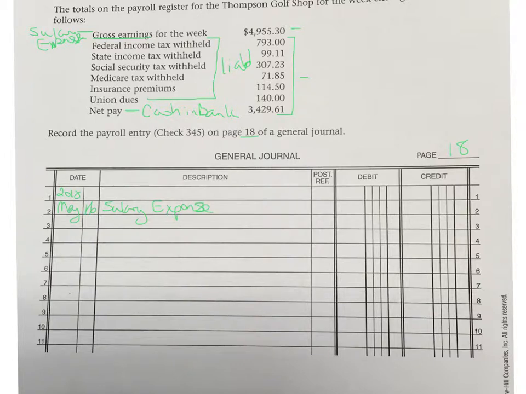I'm sorry, I don't like that green. I'm changing to blue. And the amount goes in the debit column, $4,955.30.